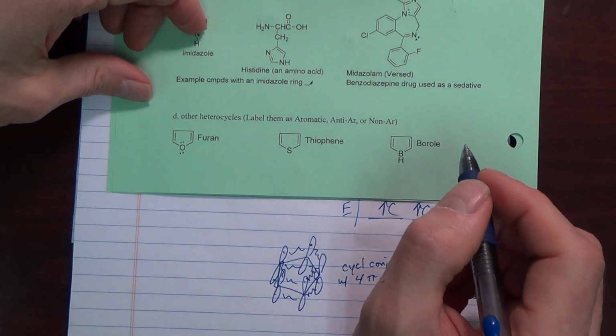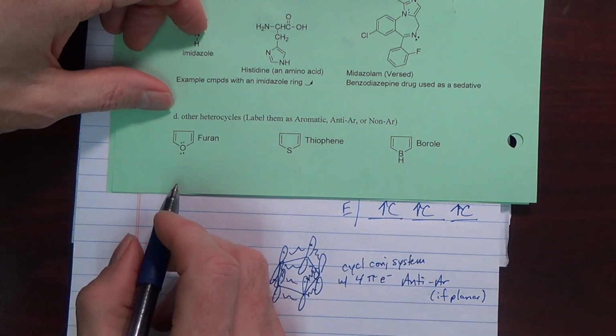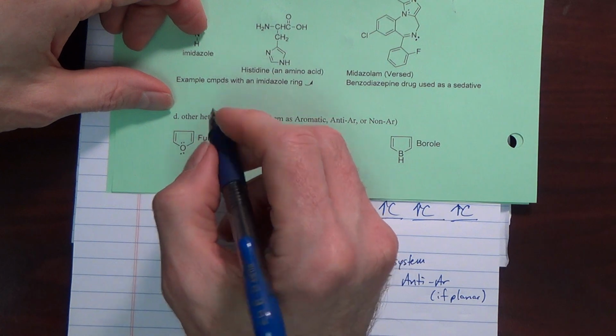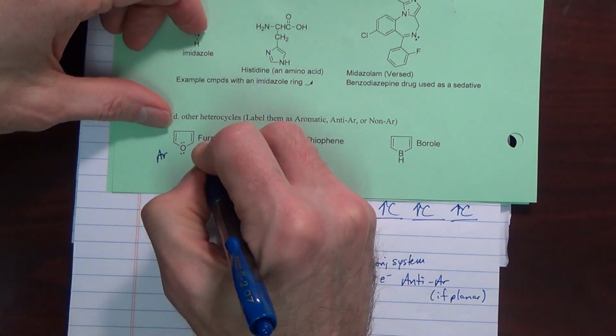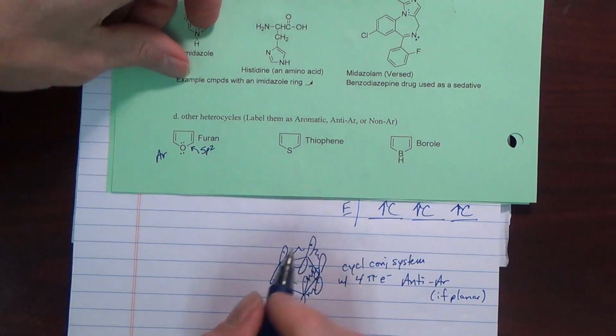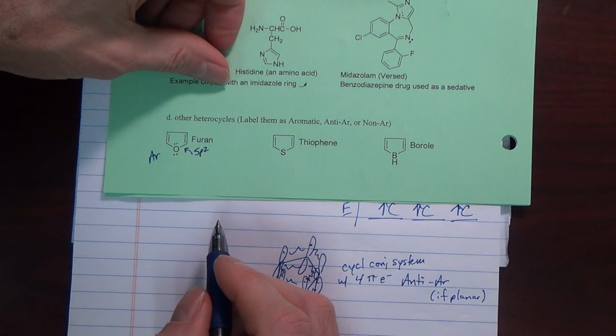And furan is aromatic, and the oxygen is sp2, with one of the lone pairs being conjugated.